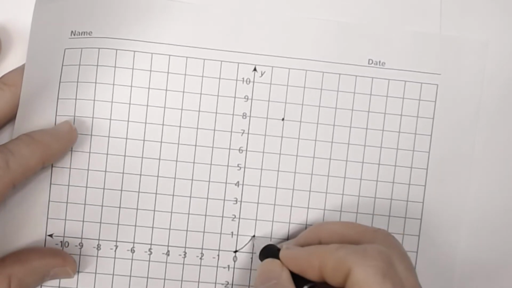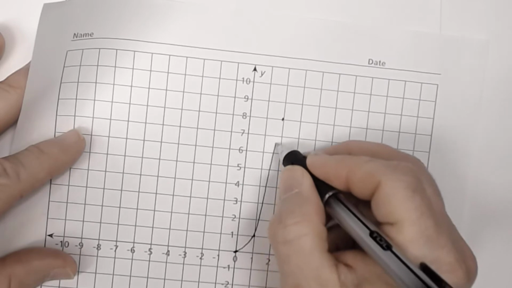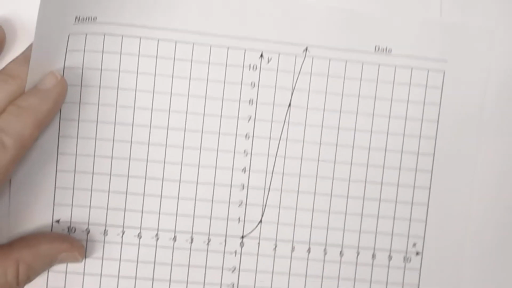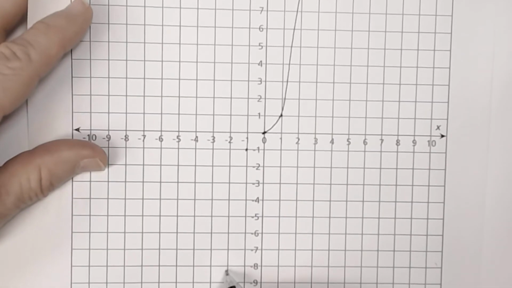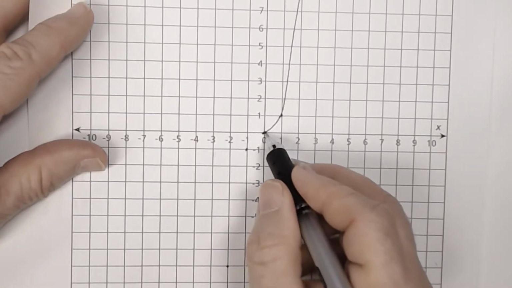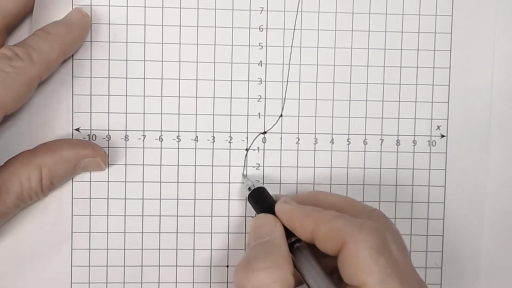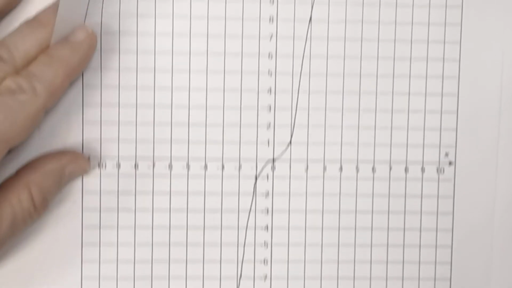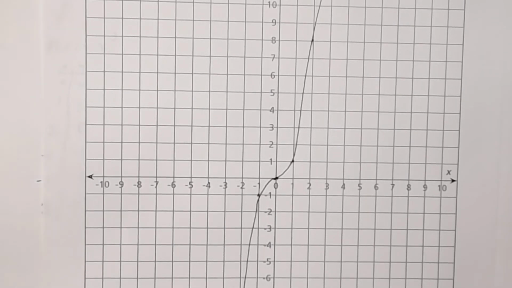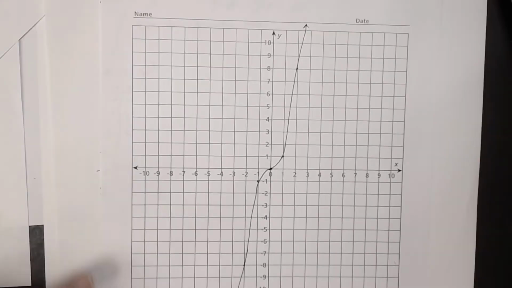All right, so here's a graph of x cubed. And then on this side, -1, -1, and the -2, -8 is here. Okay. So there's the graph of x cubed. So it looks like this.